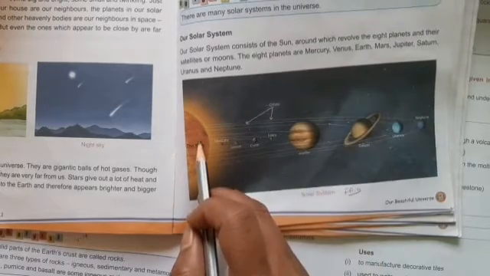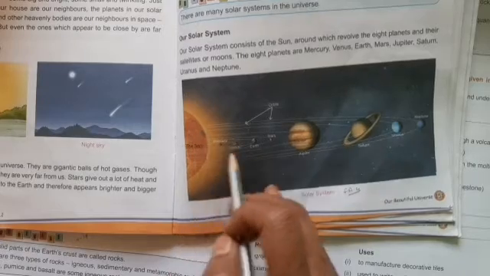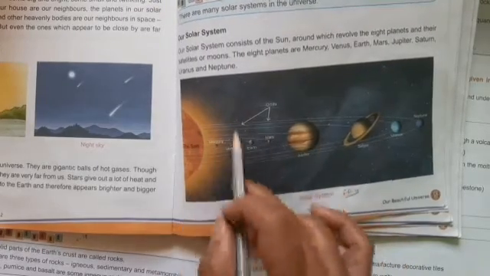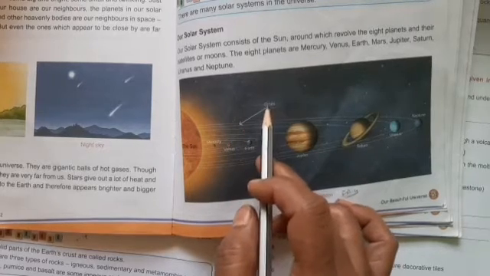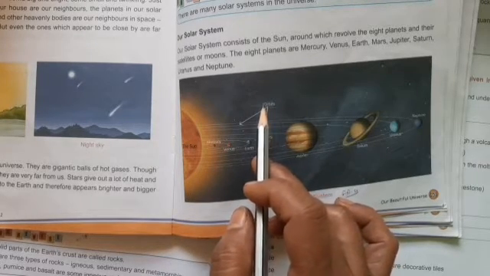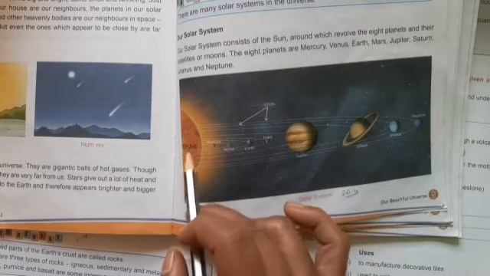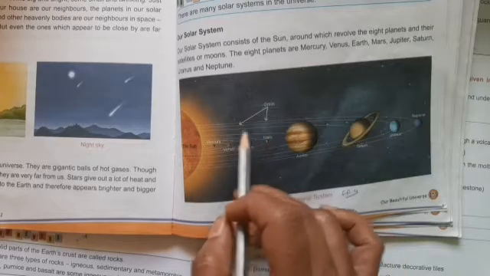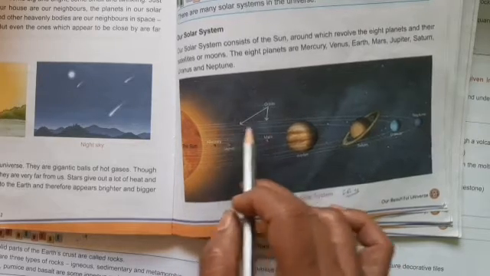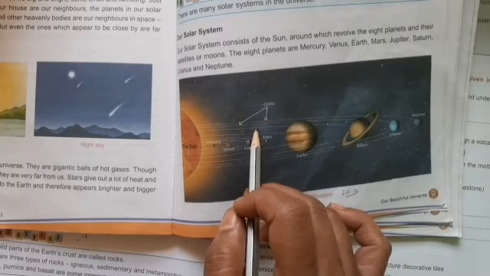The sun is the center of the solar system. All the planets revolve around the sun in a fixed path that is called the orbit. These white color lines are the paths, and they are called the orbits.